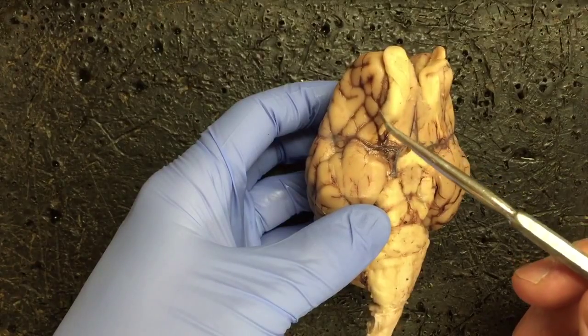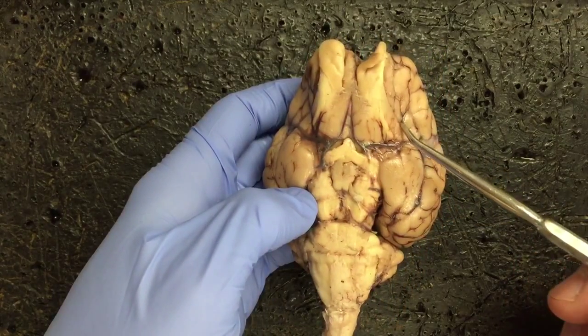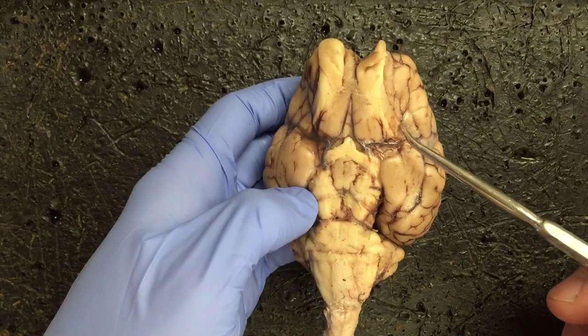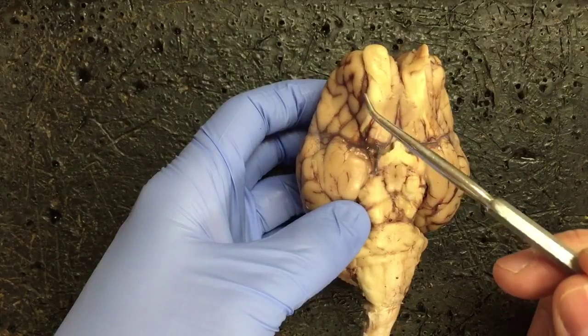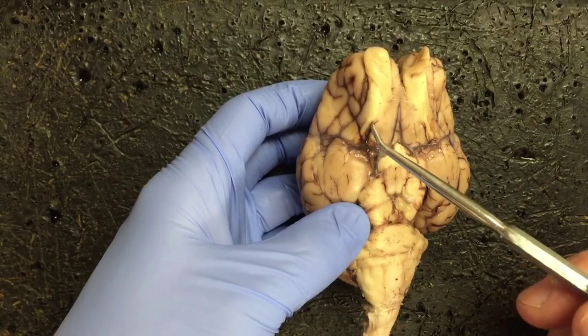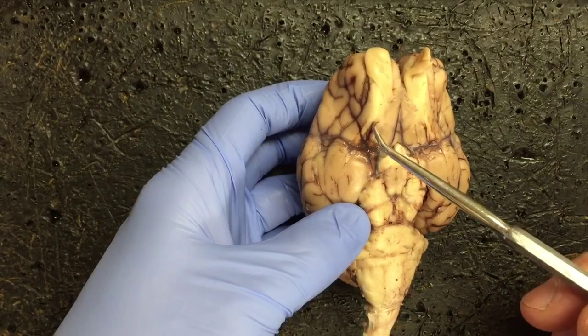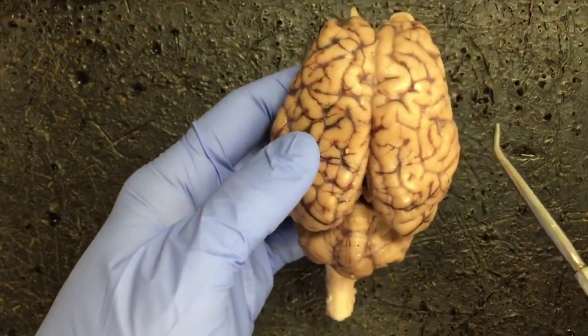This line that goes alongside the olfactory tract, and here's the other side of it here, is the rhinal fissure. Rhinal refers to nose, olfactory refers to the sense of smell, so it makes sense that these two are alongside one another. Next, we're going to look at the different lobes of the cerebrum.